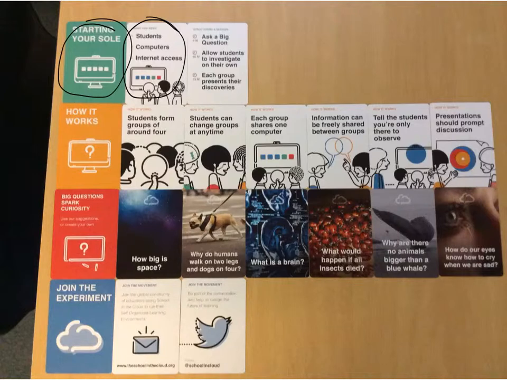In terms of structuring the session, there are 3 stages to it. As a teacher, your main requirement is to ask a big question. And then you take a step back and you allow students to investigate it on their own. And crucially, at the end of the session or at a later session, we ask groups to present their discoveries.